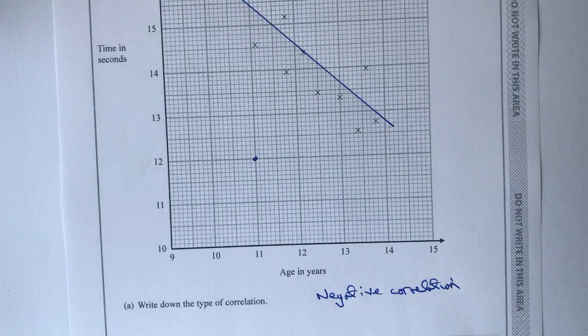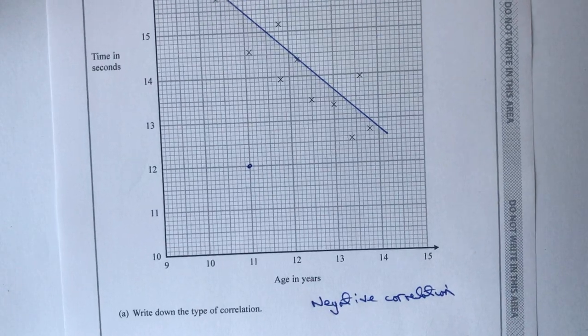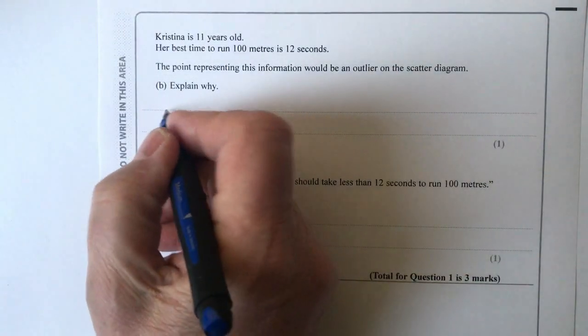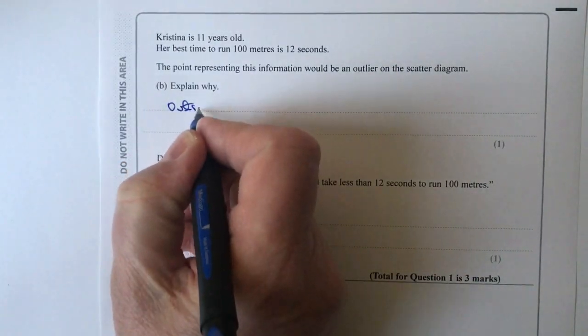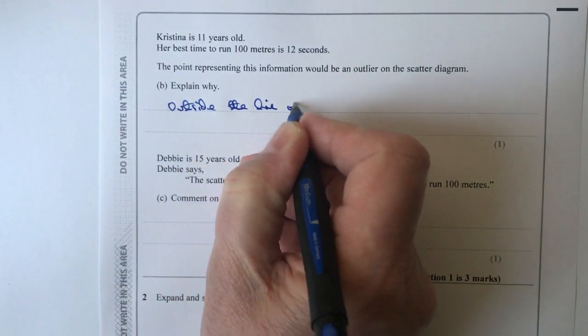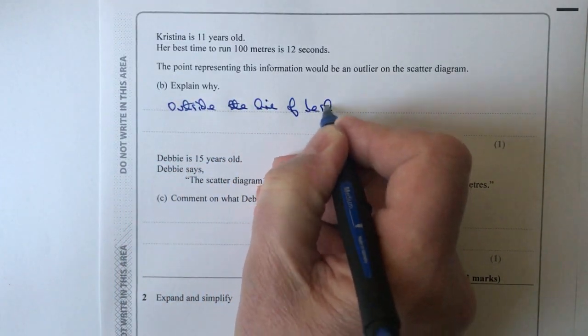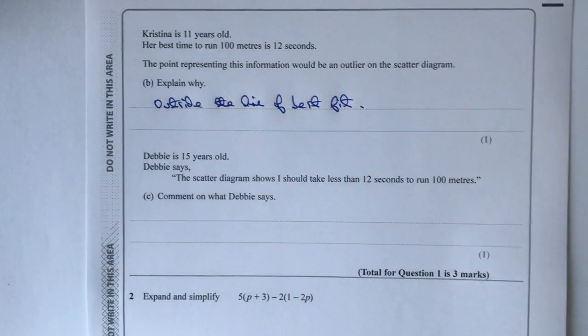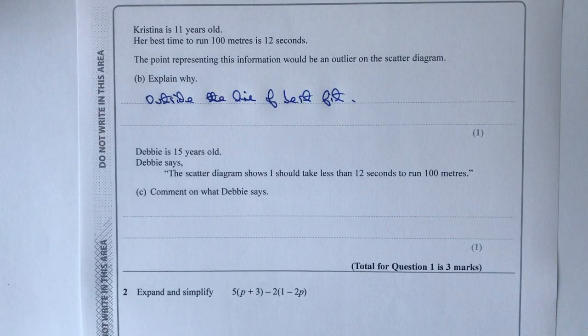Why is this an outlier? It's just outside the normal range. So on the actual paper, I would put something like outside the line of best fit. It's absolutely fine if you use a different sentence, but basically that's what they're after.